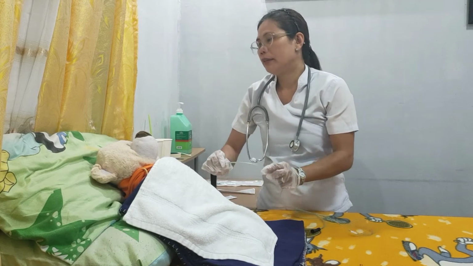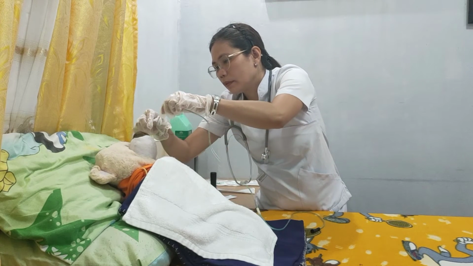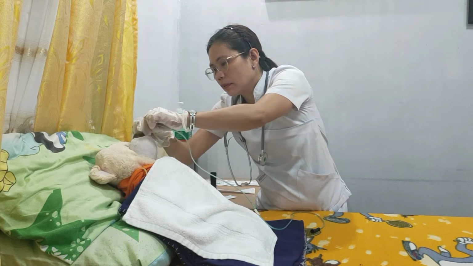Next is to tilt the patient's head back to the pillow and insert the tube until you reach the throat, because normal contour of the nasal passage while inserting the tube reduces irritation and likelihood of mucosal injury. Ma'am, I will just tilt your head back. The client may gag when the tube reaches the pharynx.